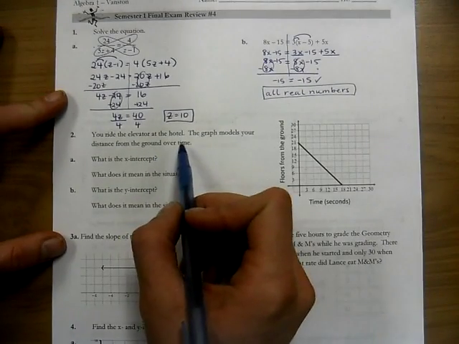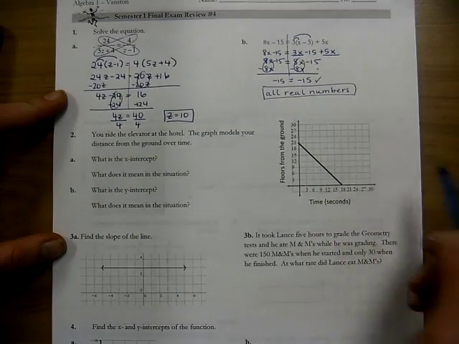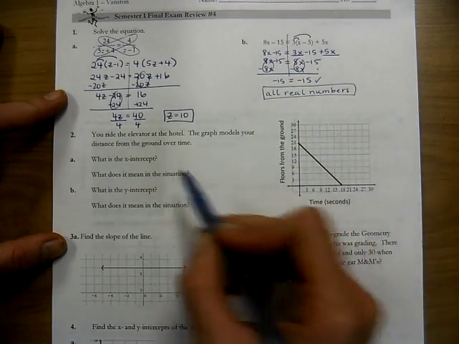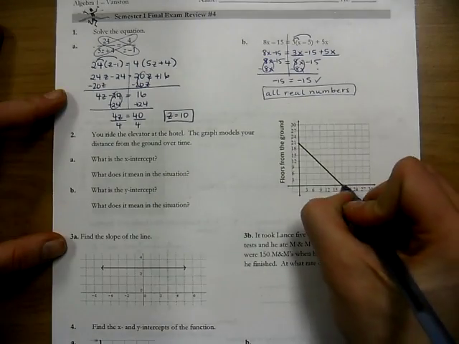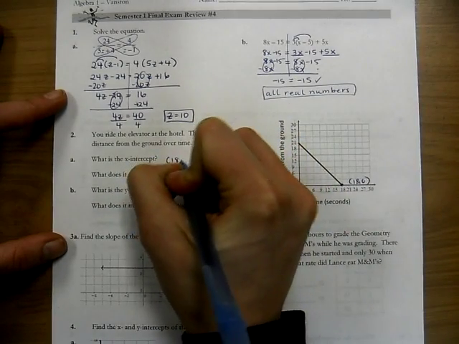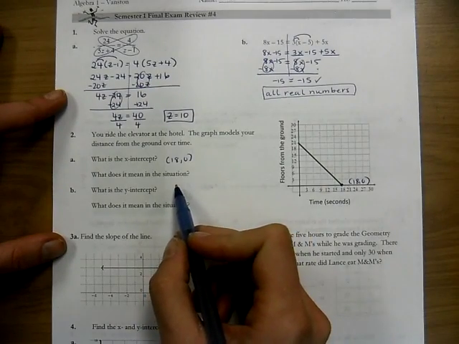Scooting down here, it says you ride an elevator at a hotel. The graph models your distance from the ground over time. So here's our time in seconds. Here's the floor from the ground. What is the x-intercept? Well, our x-intercept is where the graph crosses the x-axis, so that's this point right here, (18, 0). It wants to know, what does it mean in this situation?